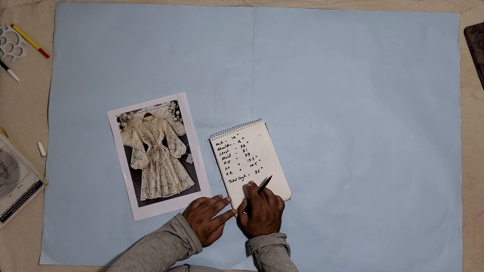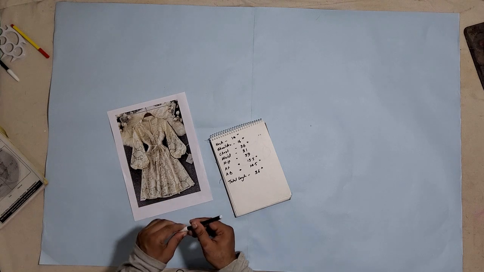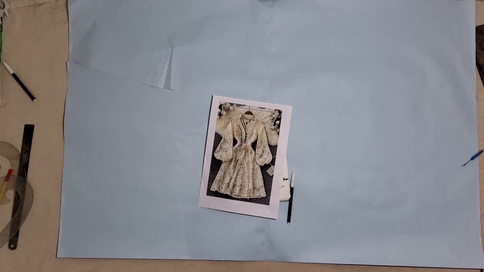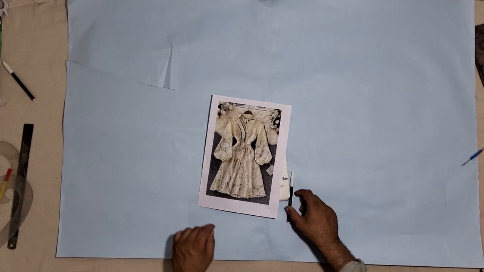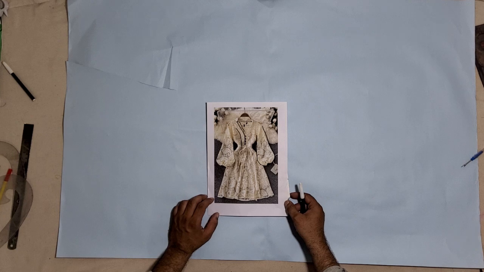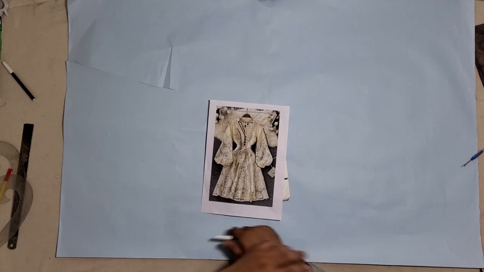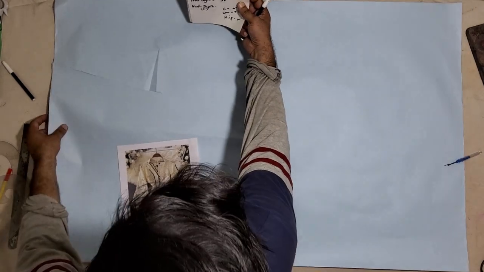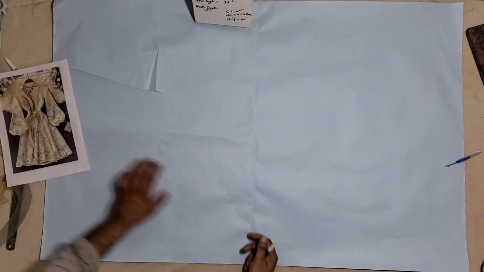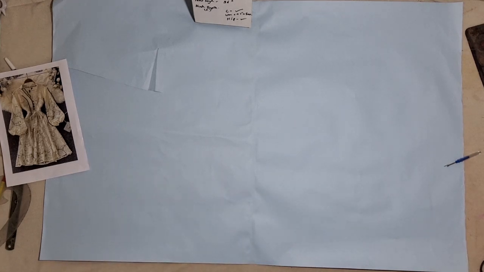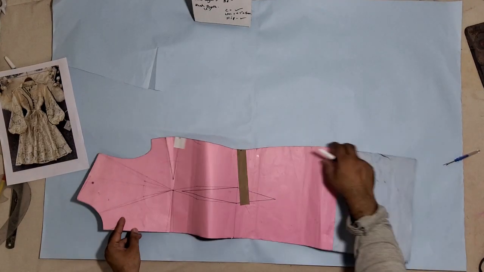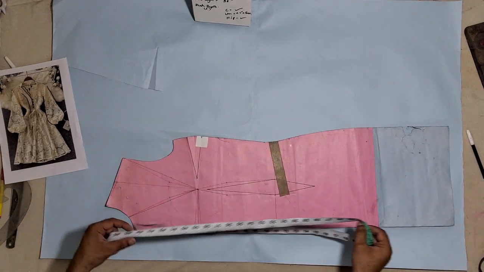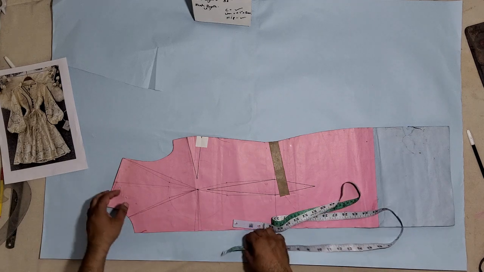Okay, so now we are going to start. We are going to trace this pattern. Now before tracing we will just check if all the measurements are coming right or not.